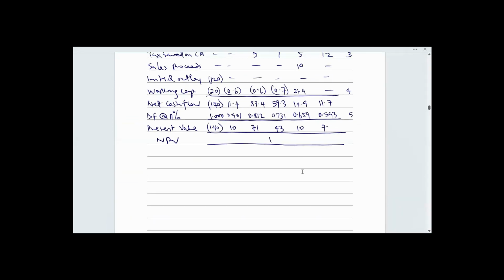Therefore, I want to calculate IRR. So I need to assume discount rates that will give me a positive and a negative NPV. I used 11% to calculate NPV and got an NPV of 1, which is very close to 0. What that means is that the rate I assume should not be too far from 11%.